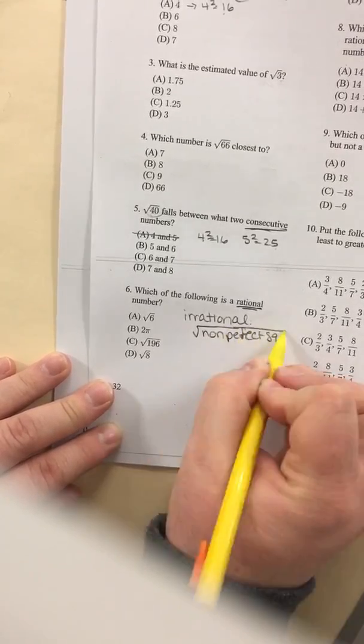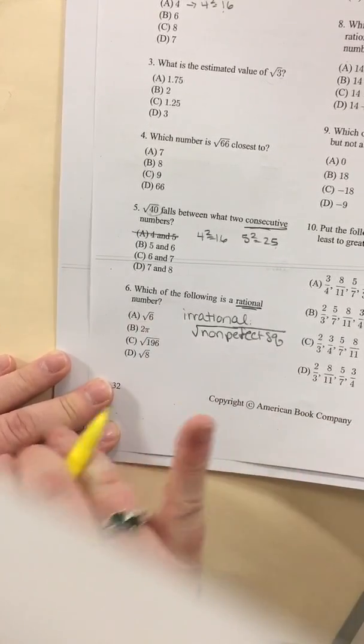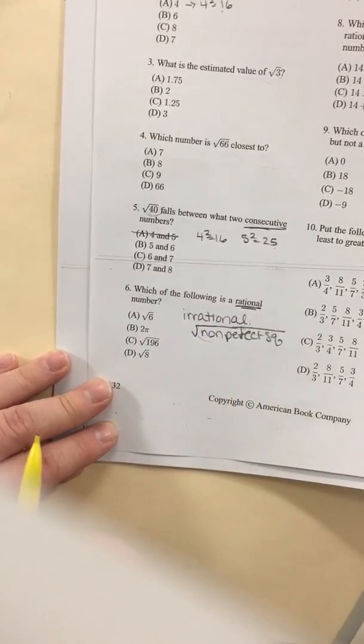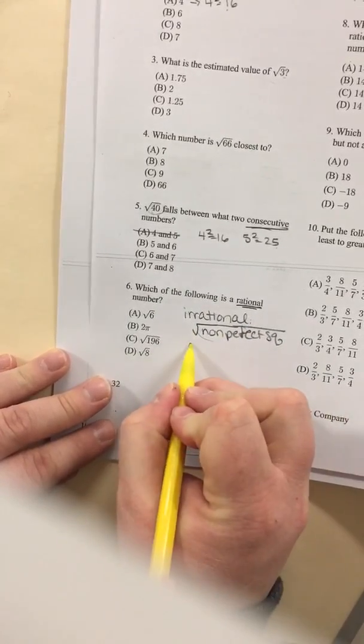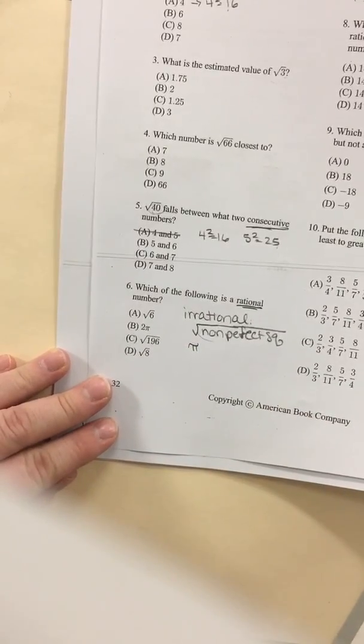So remember, if it's not a perfect square, so if it's not like square root of 16, square root of 16 we know is 4. So if it was a square root of 15, oh, I don't know what that is. That would give you an irrational number. The other irrational number you know is pi. Okay, so that should help you on number 6.